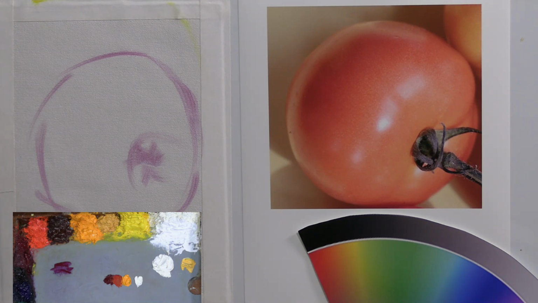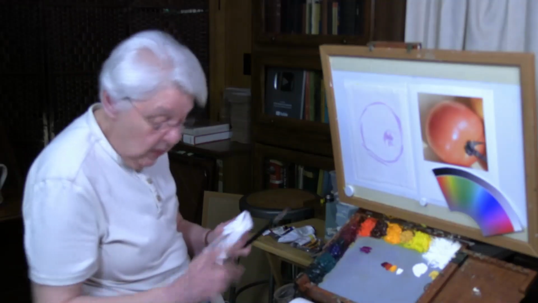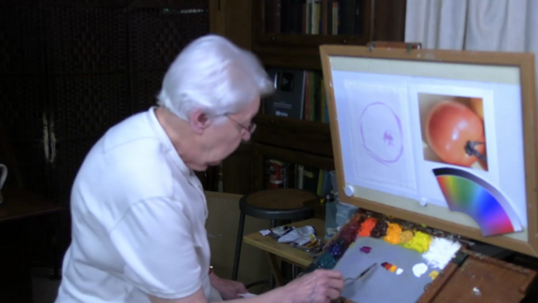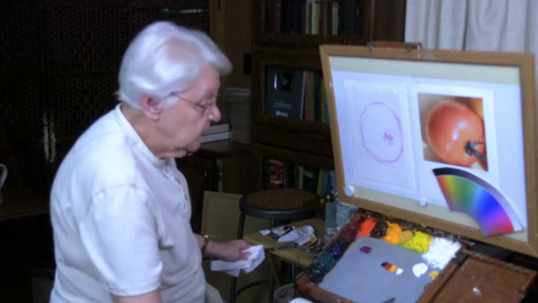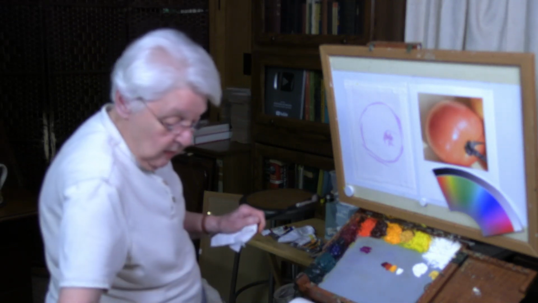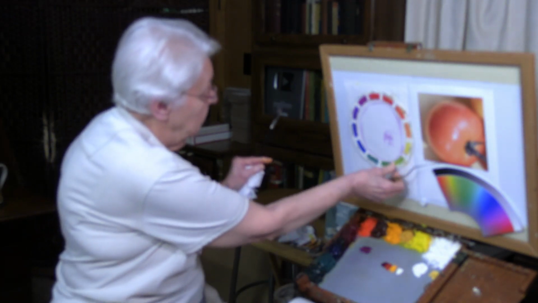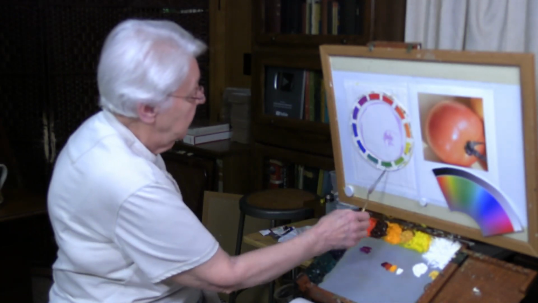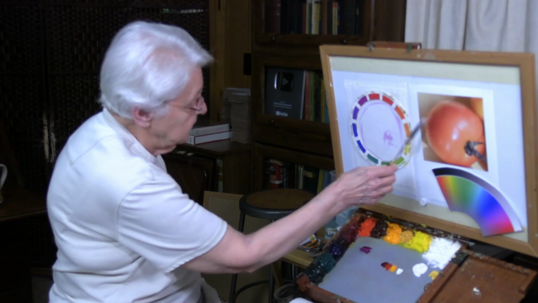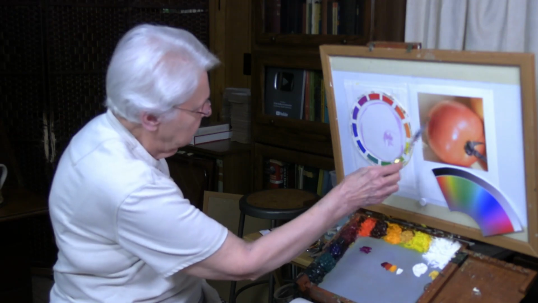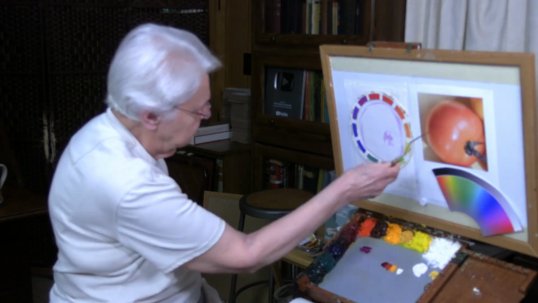Now, I like to start on the shadow side. Now I'm going to do one more thing here. Let's put the color wheel up just for a moment to show you how I'm thinking this through. Because I know that red and red-orange, we can see that more is red in here, but it's more like red-orange right in here, that color, that tomato.